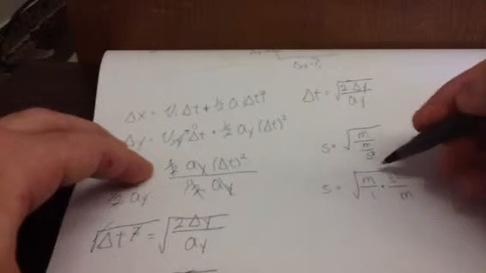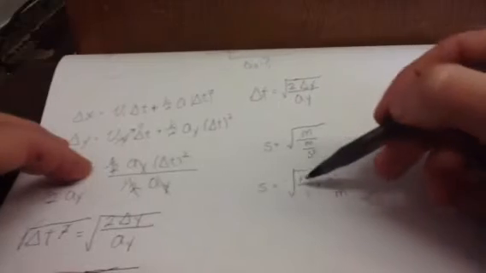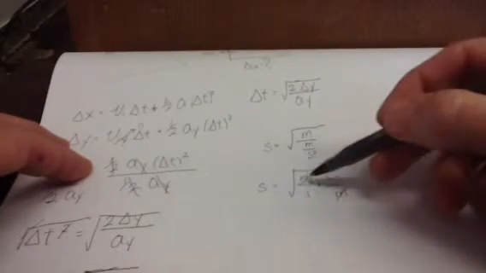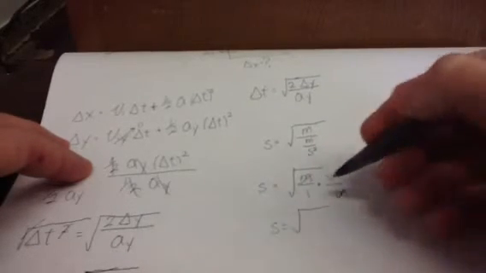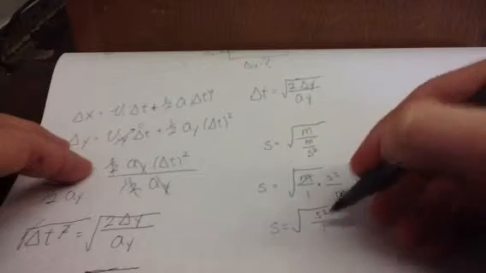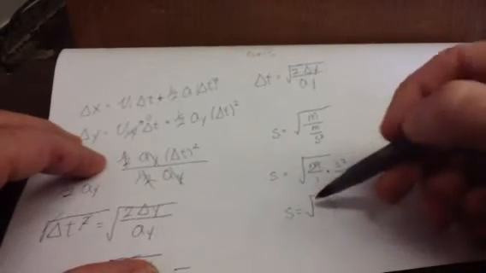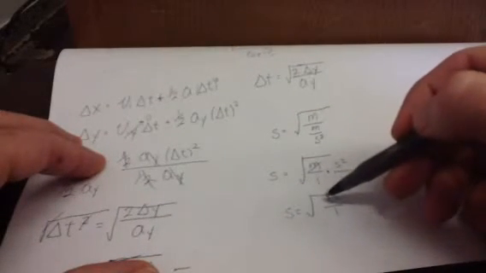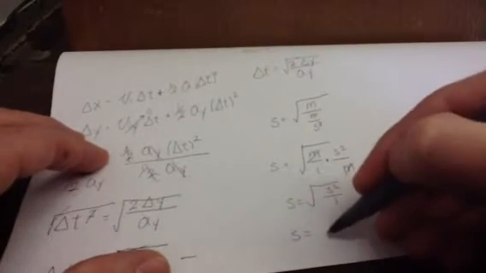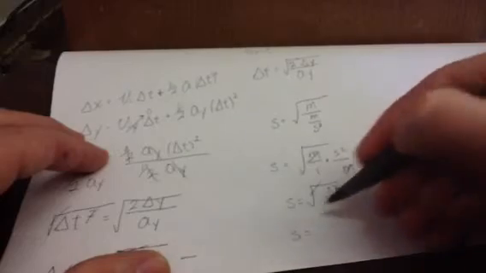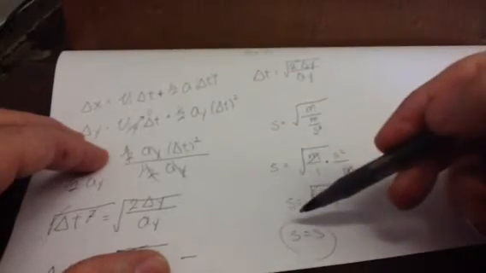Okay, so when we do that, see how these guys are the same diagonally? We're going to cancel those out, and then when I clean this up, we get seconds equals the square root of seconds squared over 1. Okay, and since seconds is squared and we have the square root, these cancel out, so we get seconds equals seconds. So our unit analysis is good.